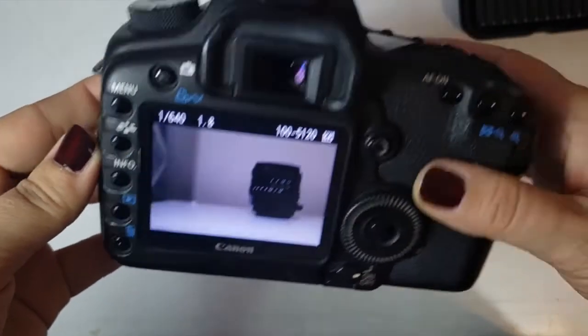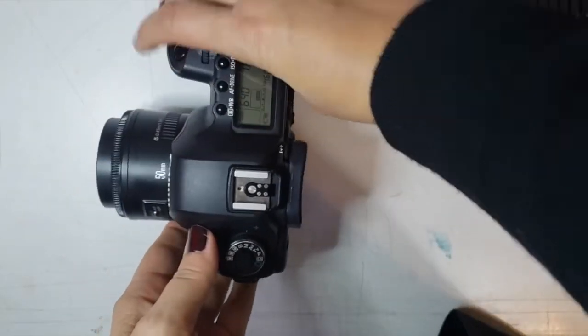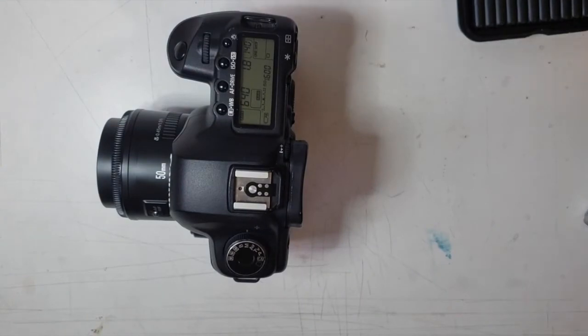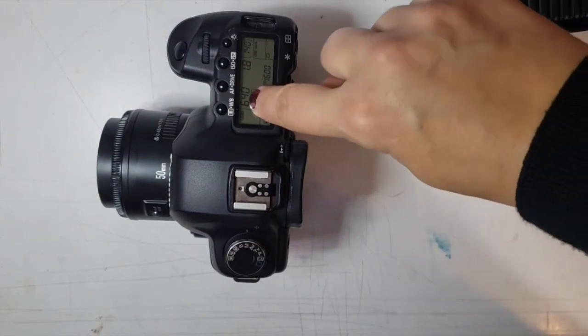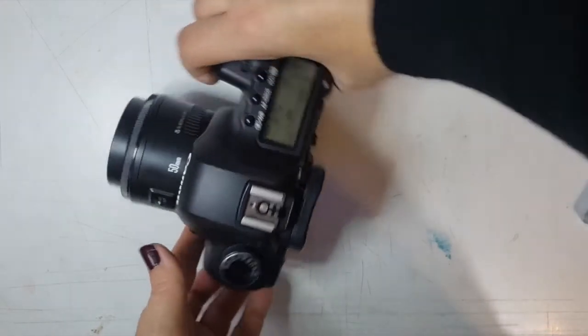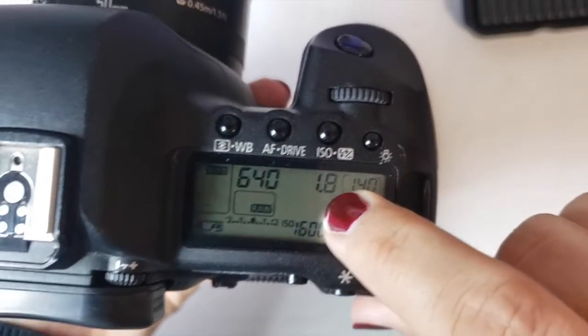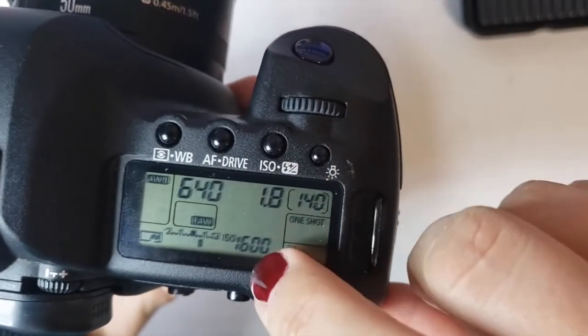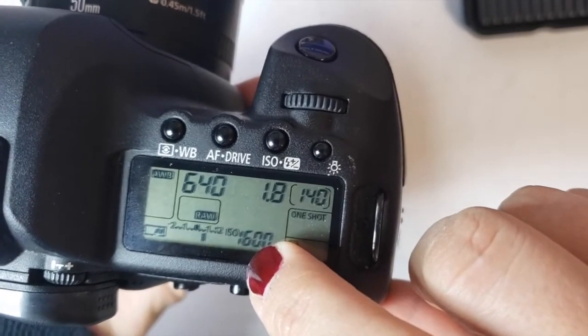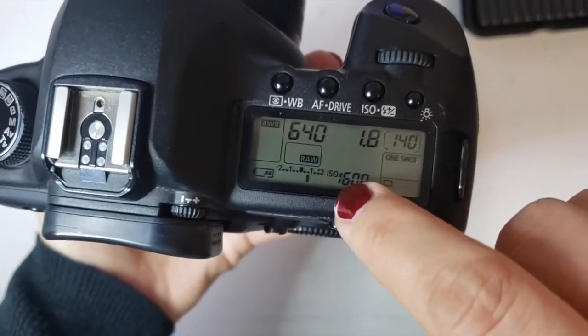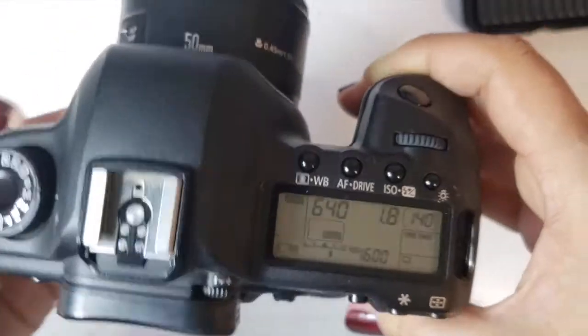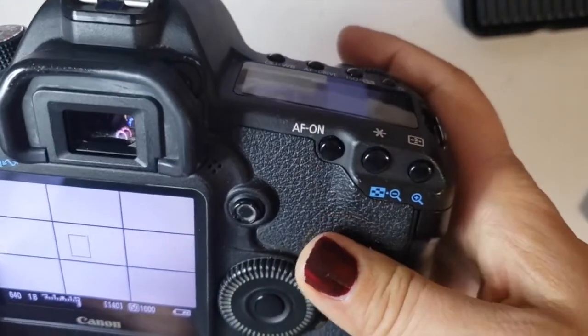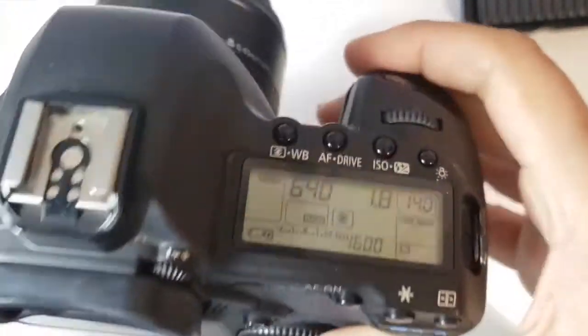Okay, so that is a really, really quick synopsis of what you're going to learn in this class. How to understand your shutter speed and what it does, how to understand your f-stop and what it does, and your ISO and what its purpose is. Those are the 3 main things. Now, before I go, I want to be sure to talk about focusing.